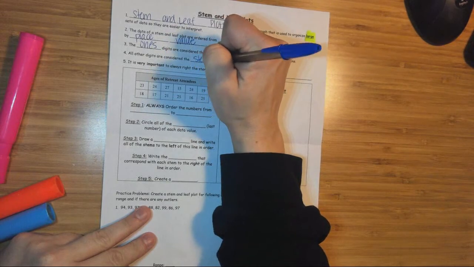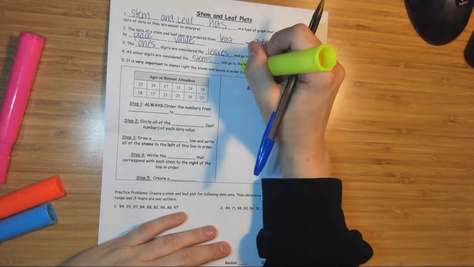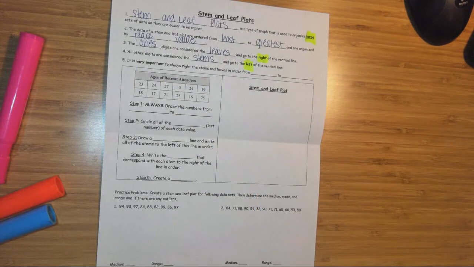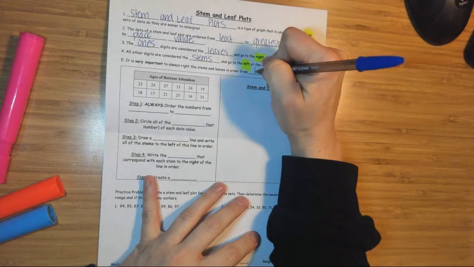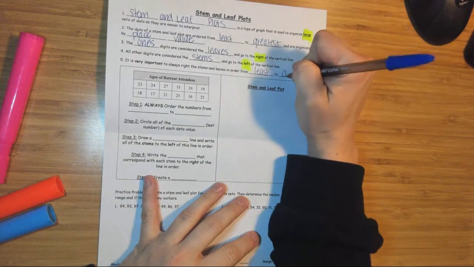All other digits are considered the stems, and they go to the left of the vertical line. It is very important to always write the stems and leaves in order from least to greatest.